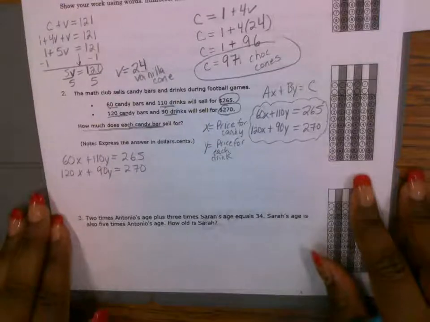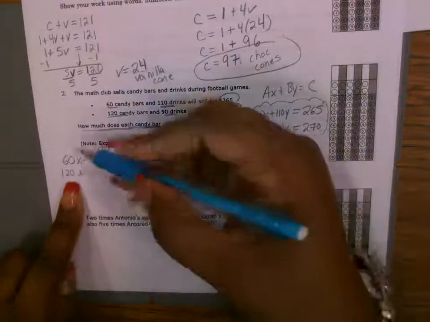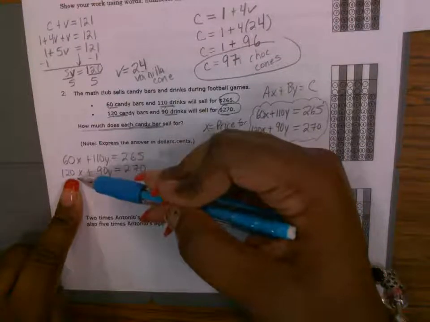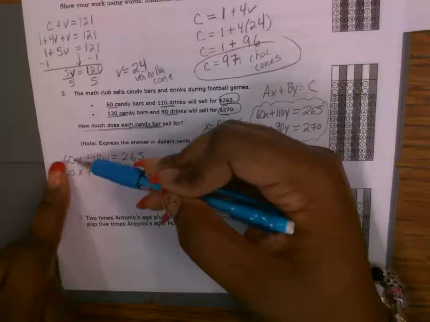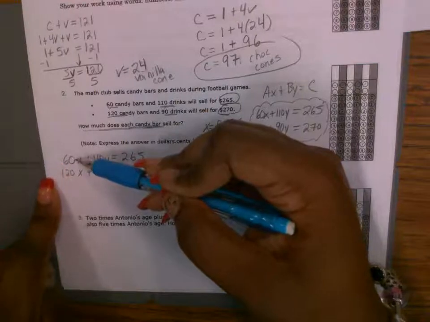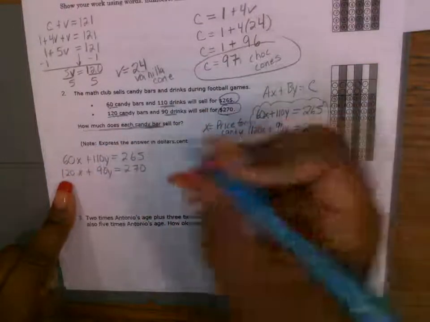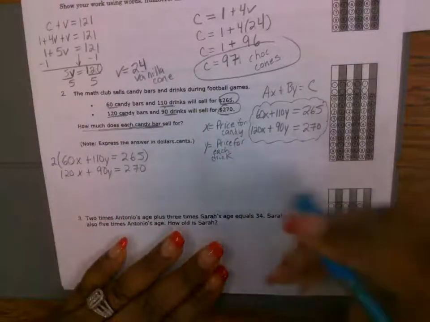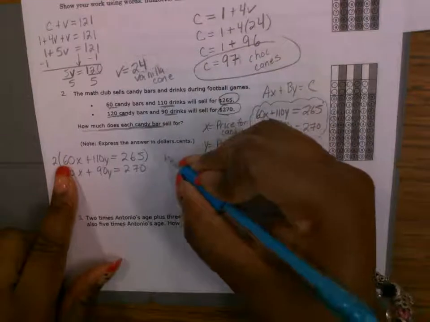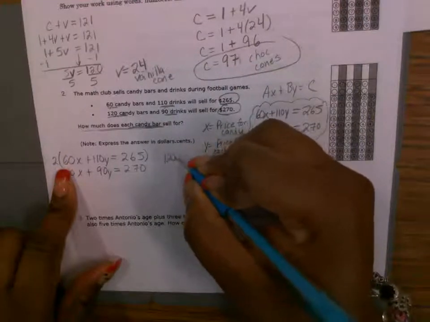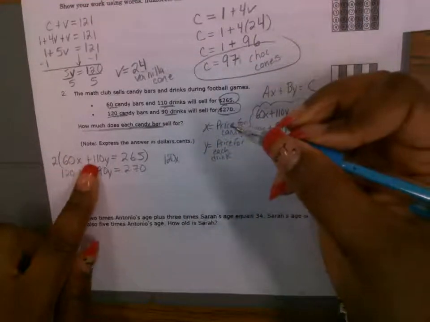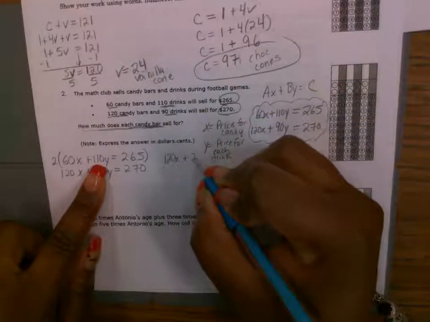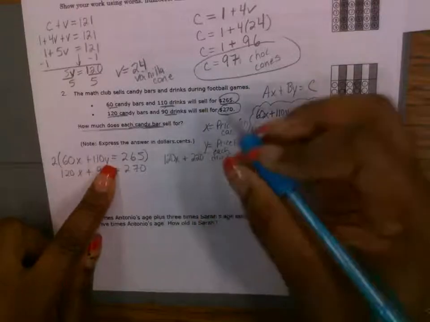I'm going to eliminate the x's because here, even though I can't eliminate by adding or subtracting, I can make these two the same by multiplying the 60 times 2. Okay, and that's going to give me 120. So I'm going to multiply everything here by 2. So this is going to be 120x, and then 110 times 2 is going to give me 220. This is plus 220y.